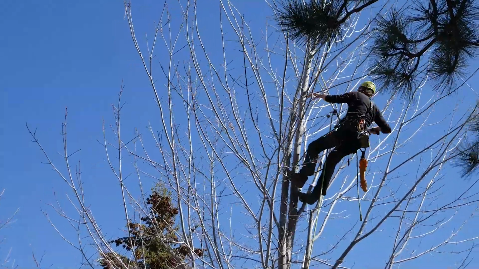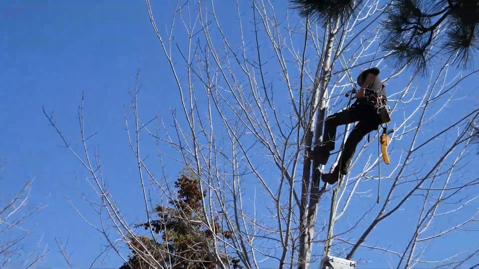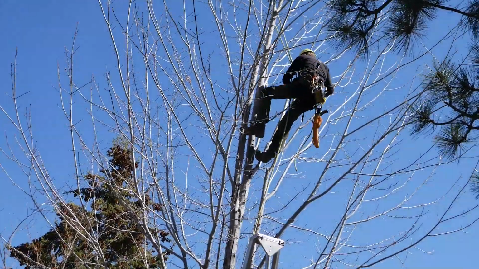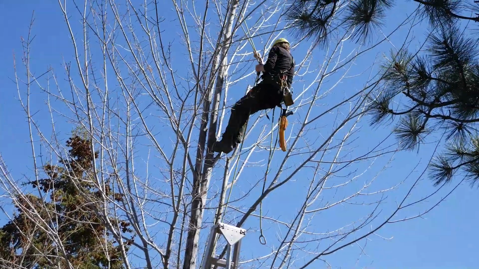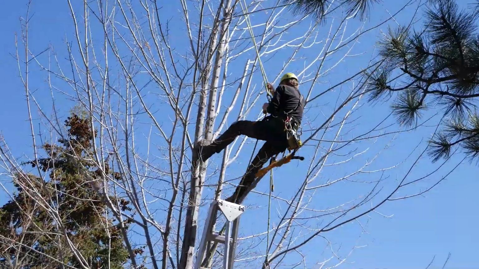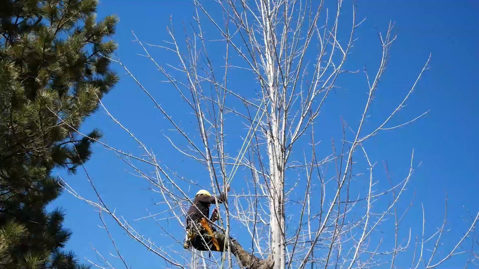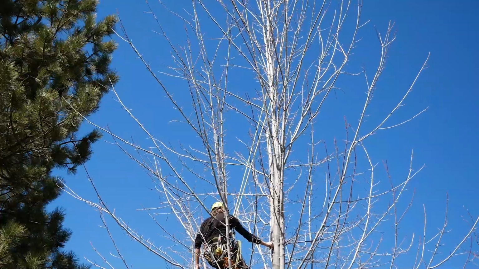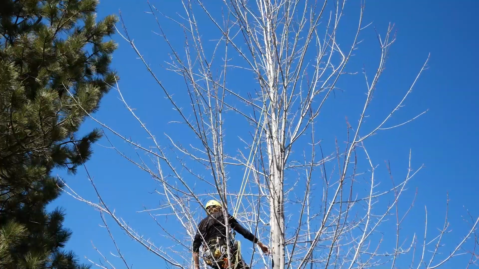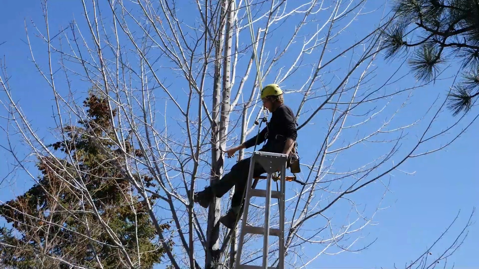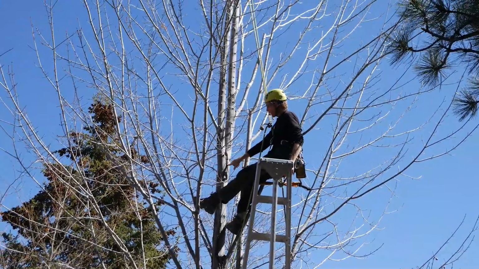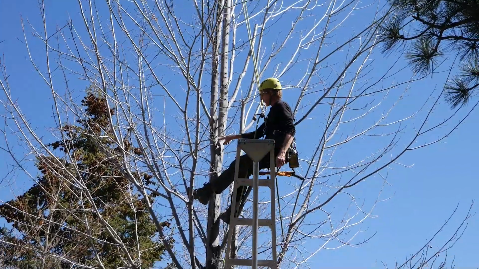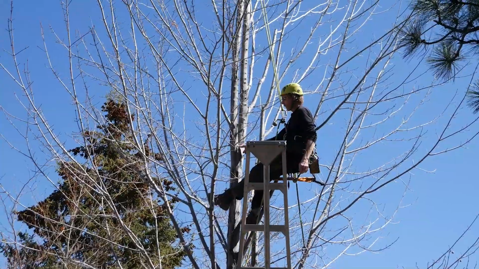So we're done for now, as we explain. As we come down, I'll show you better. This is a very, very tight crotch right here, what we call a V-form crotch. And you already can see that there's a crack beginning to extend down below. Structurally, this is really bad for the tree.